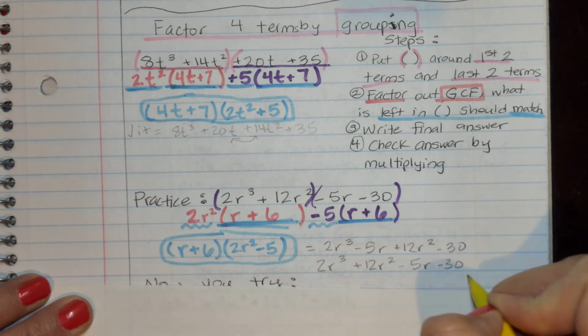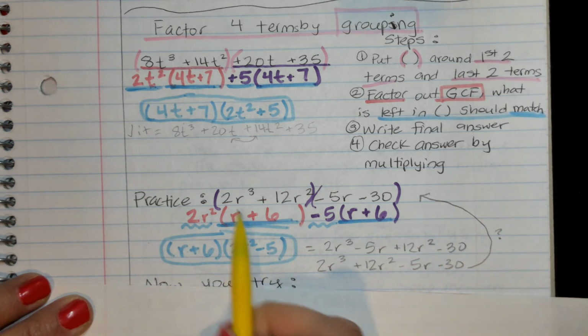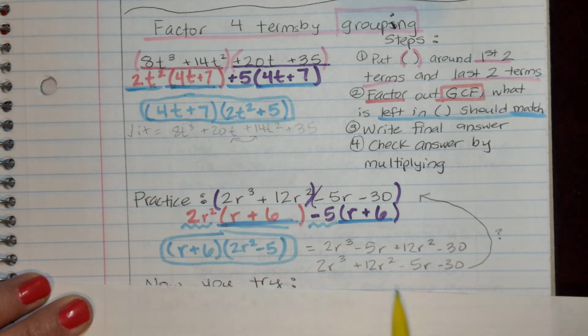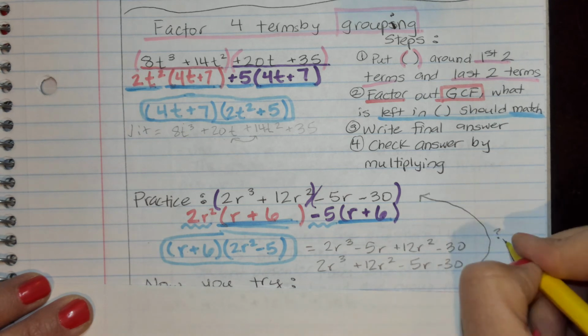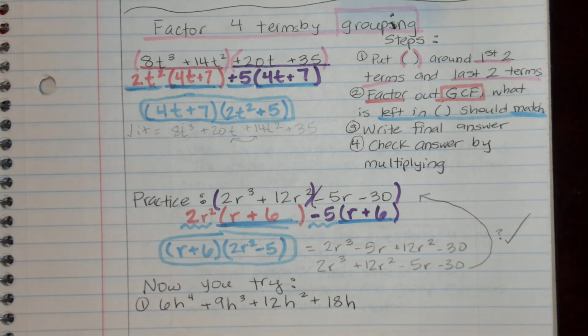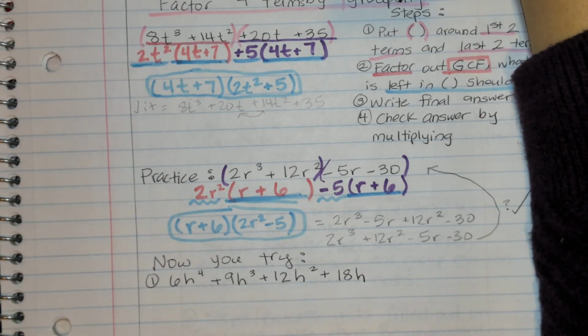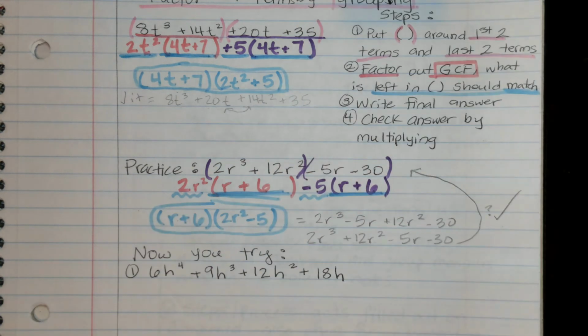And then I check it. Does that equal what I started with? 2r to the third, yes. 12r squared, yes. Minus 5r, yes. Minus 30. Yes, it does. Then I know I have it correct. Okay? So now you try. You try it, and we will meet back in class and see how you did. Do the same thing.